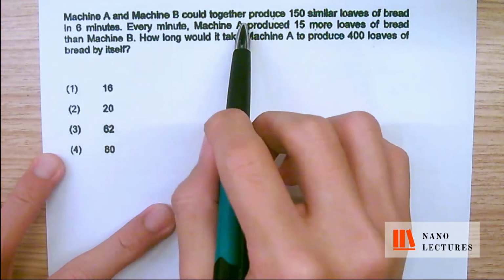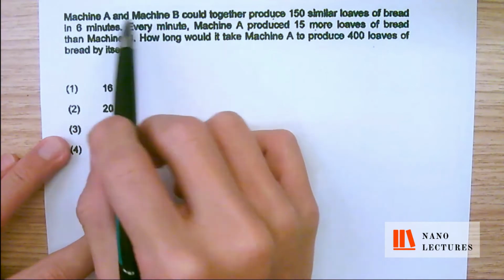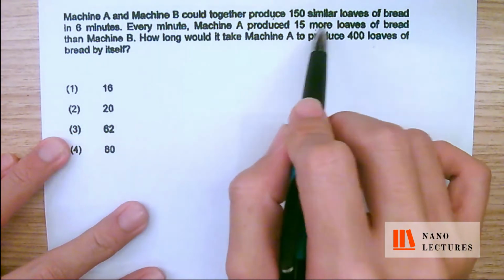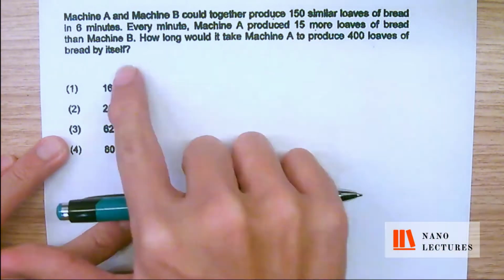Machine A and B could together produce 150 similar loaves of bread in 6 minutes. Every minute A will produce 15 more than B. How long will it take for A to produce 400 loaves by itself?